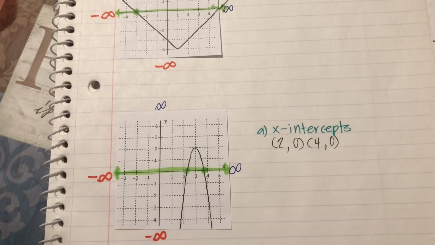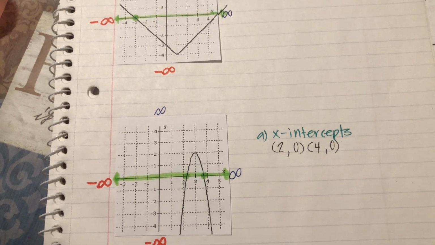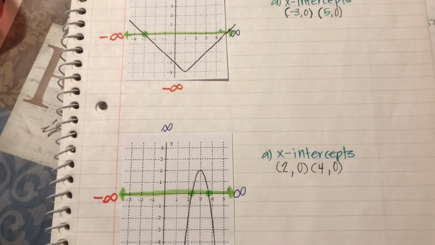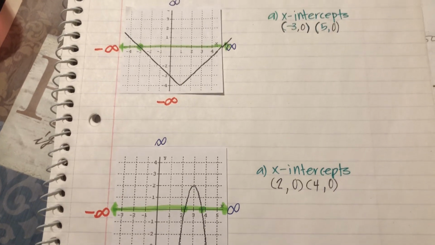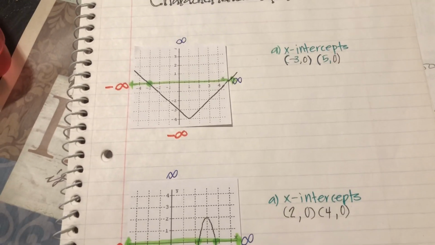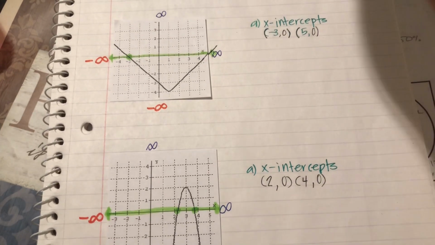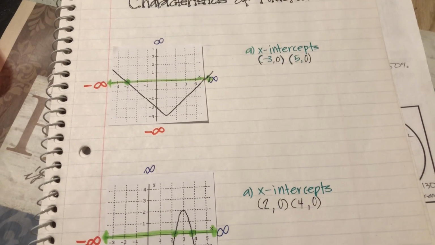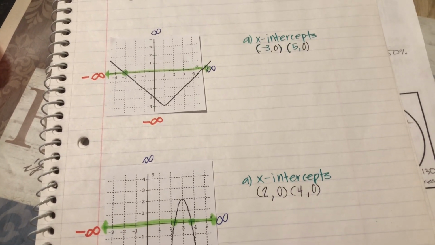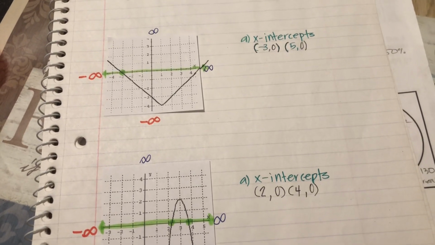All right. Now the next characteristic that you guys were asked to identify in these is the y-intercepts. Okay, and for this I'm going to use a blue marker. You guys are gonna hear things in the background, and I apologize, like always.